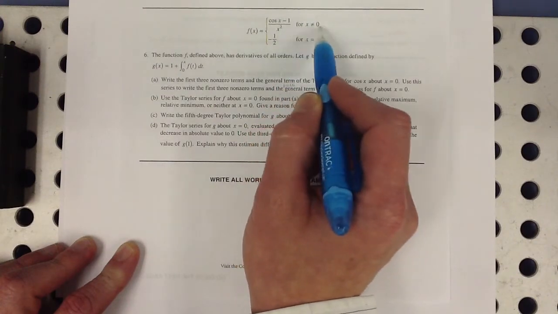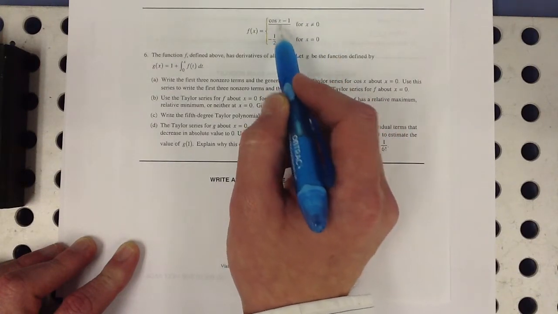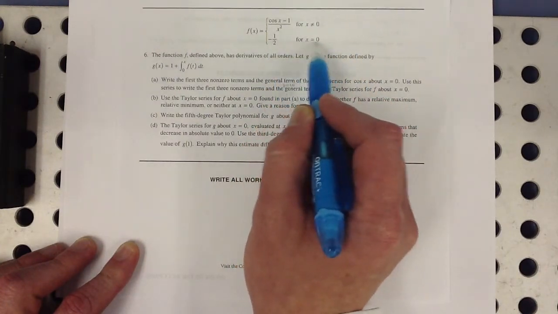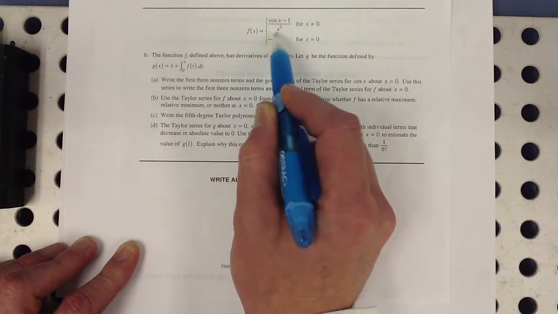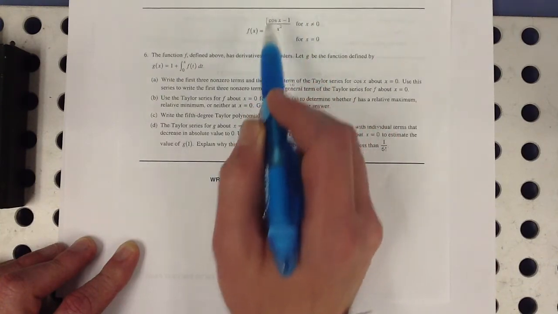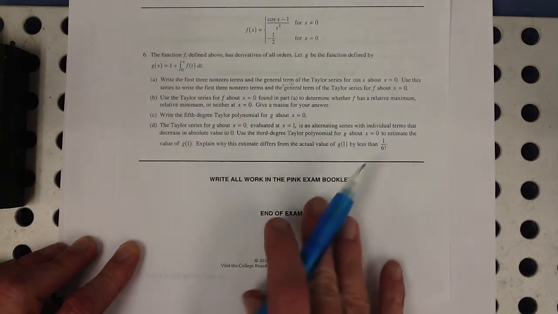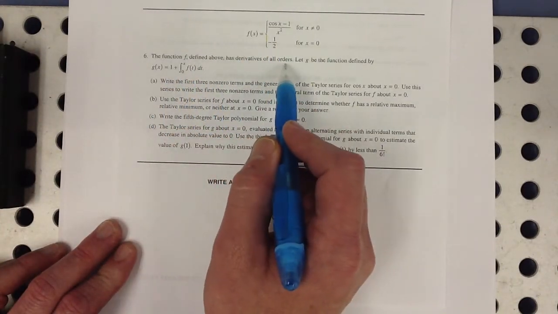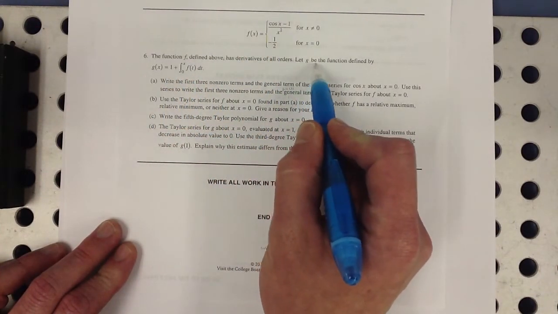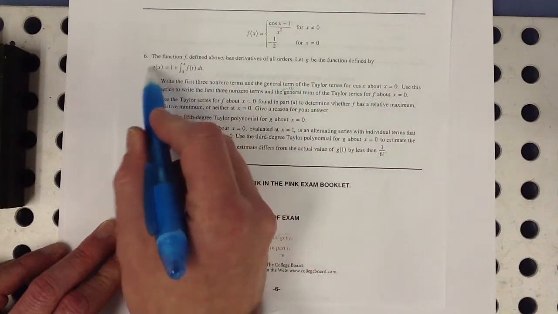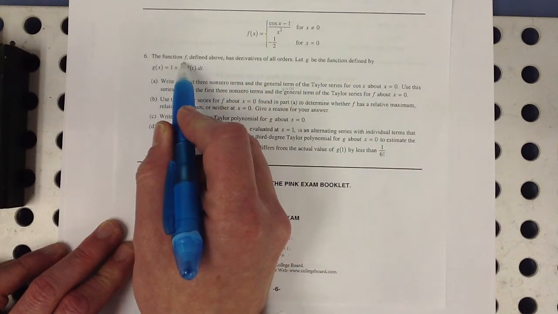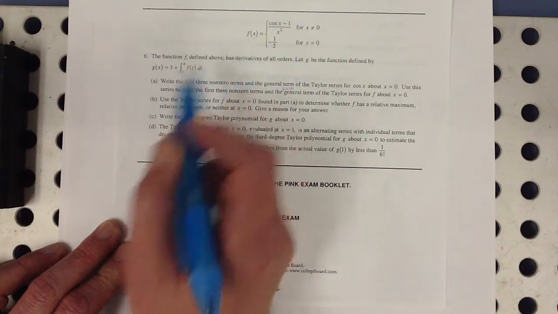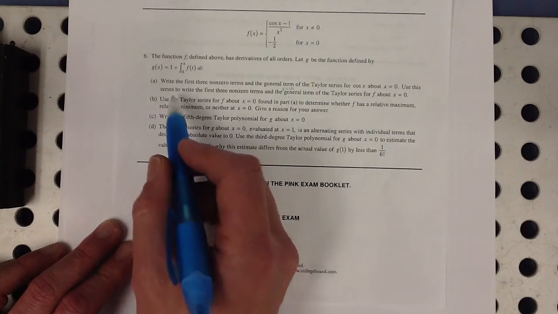It's this everywhere except for 0, because this is a 0 over 0 there, and then they're just defining it at x equals 0. It is this negative 1/2. So it's negative 1/2 at x equals 0, and it's this everywhere else. So let's see. The function f defined above has derivatives of all orders. Let g be the function defined by g of x is equal to 1 plus the antiderivative from 0 to x of that function.